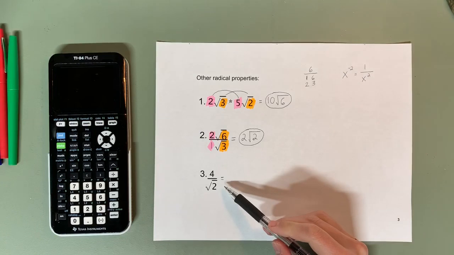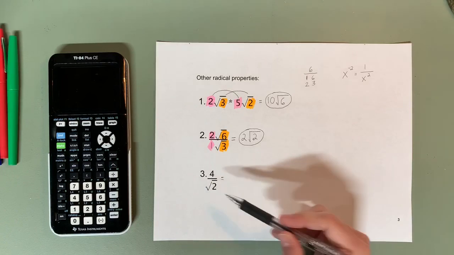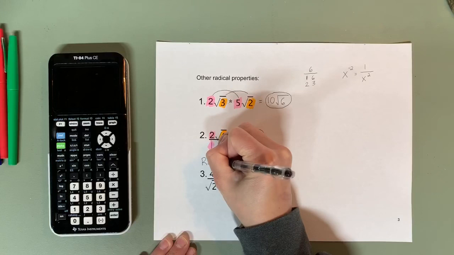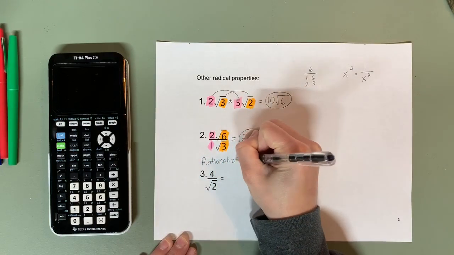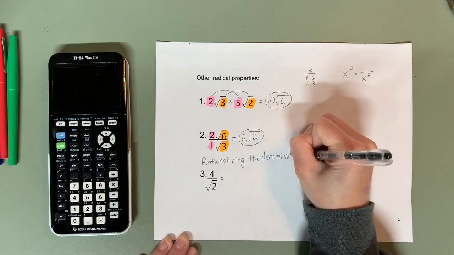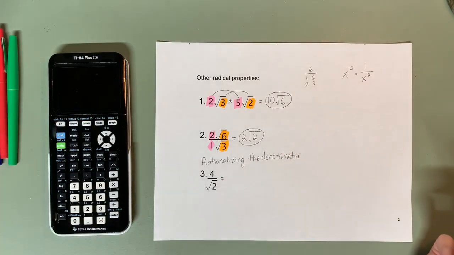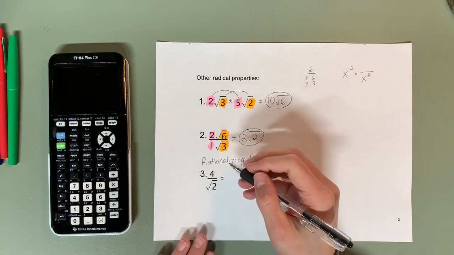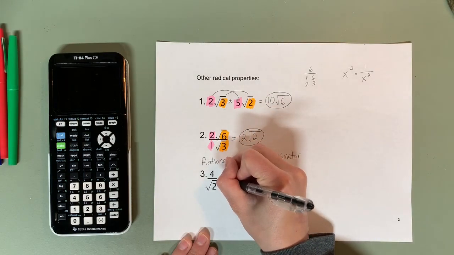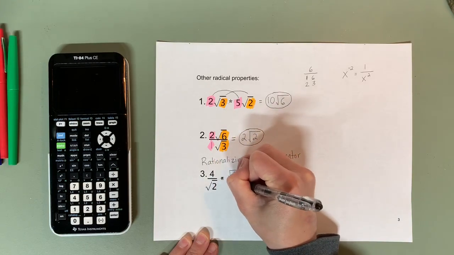So this is another mathematical rule. We never want to have the square root in the denominator. I need to get rid of that. So we're going to do something called rationalizing the denominator. And all that stands for, in plain terms, is that we are getting rid of the square root in the denominator. The way that I'm going to do this is I am going to multiply this fraction by the square root of 2 over the square root of 2.